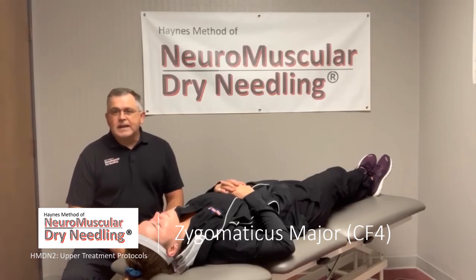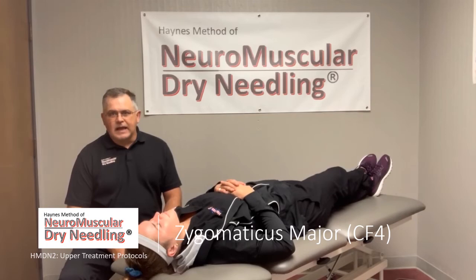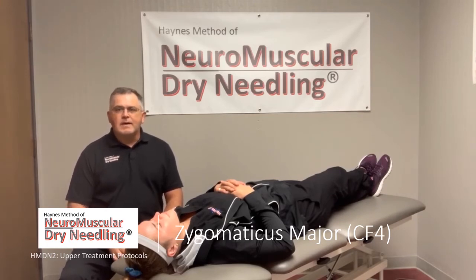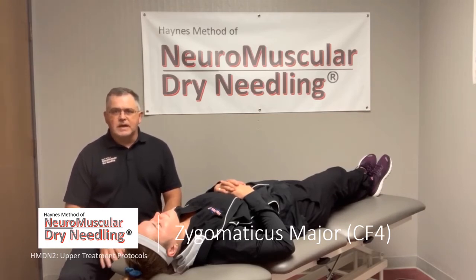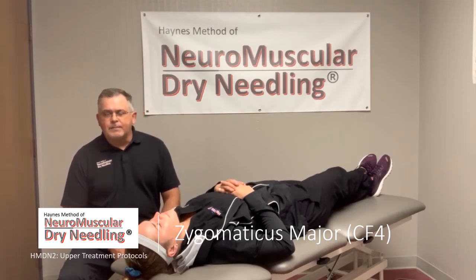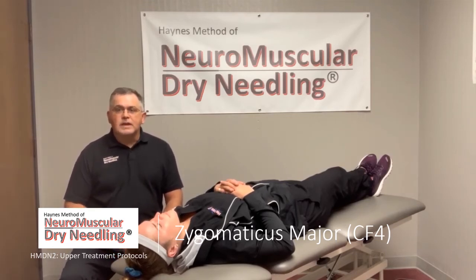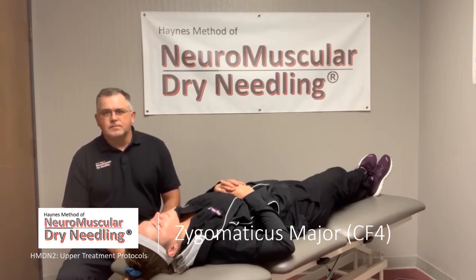For zygomaticus major, position here, the patient can be supine or sideline. The needle length is going to be 1.5 centimeters, and the backdrop there is none. We'll palpate the inferior border of the zygomatic bone, and we're going to note where the bone moves superiorly at the level of the lateral border of the eye. 1 finger breadth caudal to the inferior zygomatic angle will place your needle, and we're going to advance it from anterior to posterior, and the muscle is superficial.